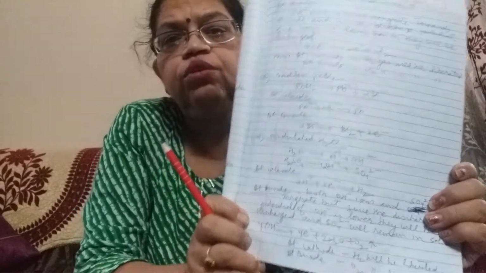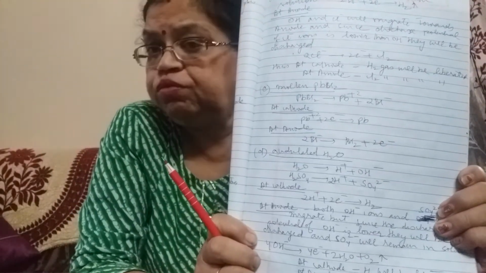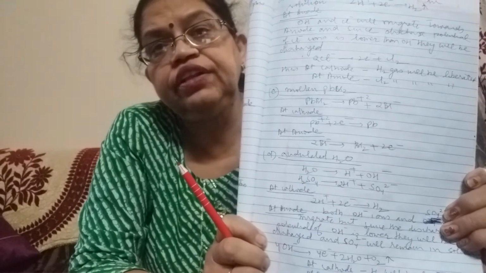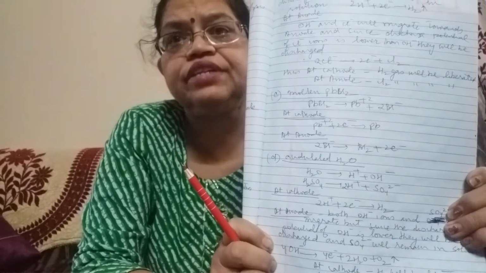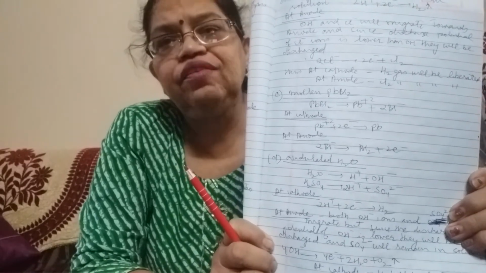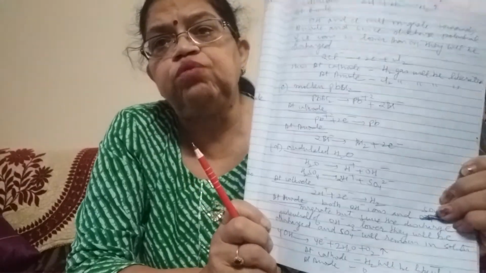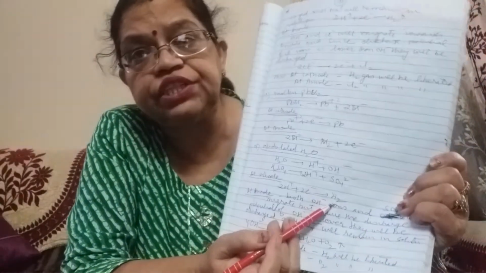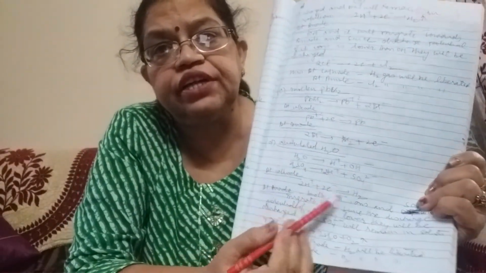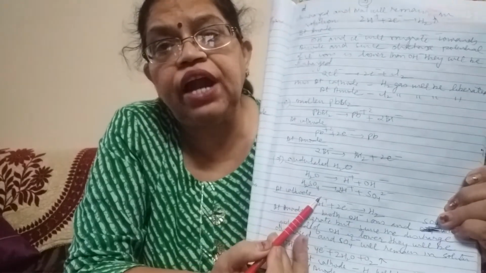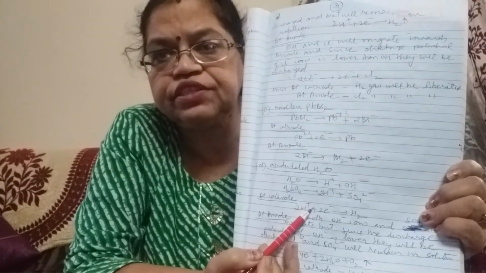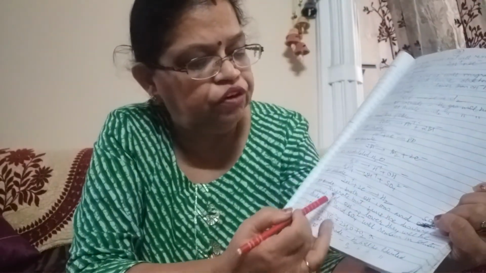Next, which I have taken, is acidulated water. Water is a covalent compound and will not produce ions. In order for water to produce ions, we have to add a certain amount of acid to it. I have added sulfuric acid. So if you take water and sulfuric acid, both ionize: water ionizes into H ions and OH ions, and sulfuric acid ionizes into H ions and sulfate ions. Now what will happen at the cathode? Both are H ions, so there is no competitive electrolysis. Hydrogen ions will get discharged, and what will be produced?